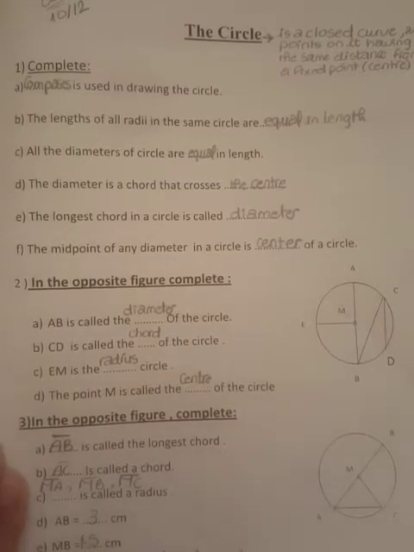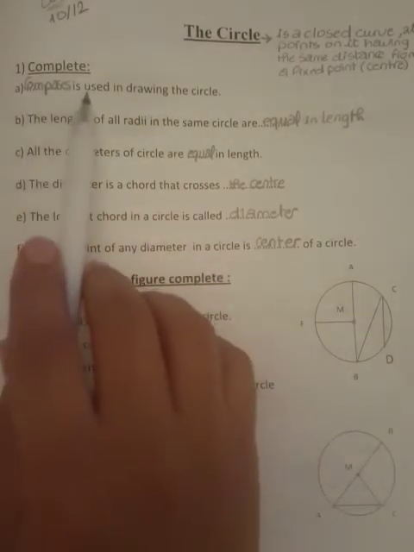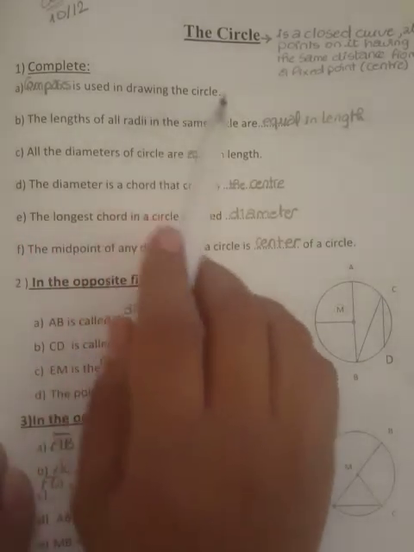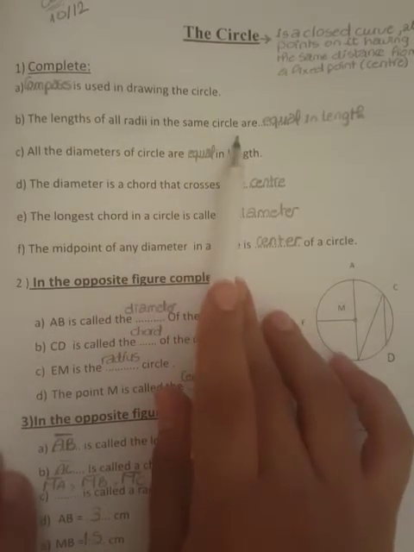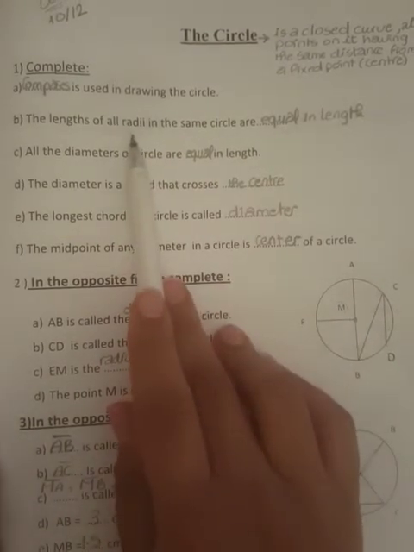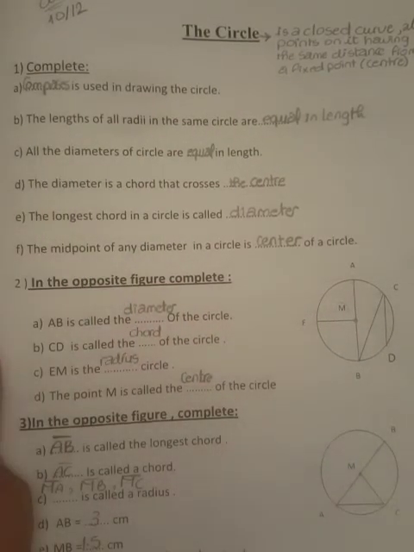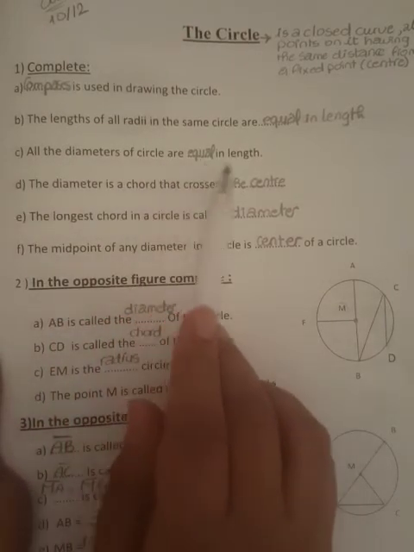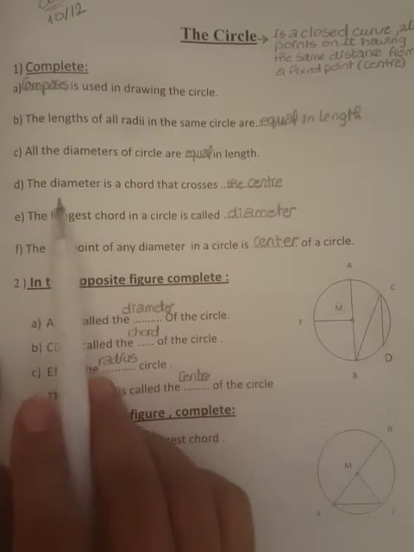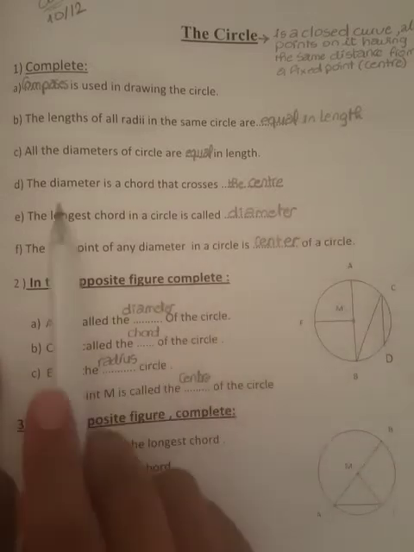Page 83. Let's start. A compass is the tool used in drawing the circle. The length of all radii in the same circle are equal in length. Radii is the plural of radius. C. All the diameters of the circle are equal in length too. All the radii of the circle are equal in length. All the diameters of the circle are equal in length.